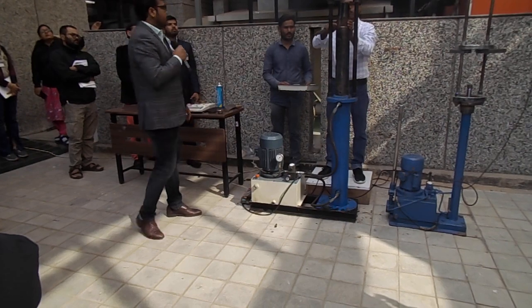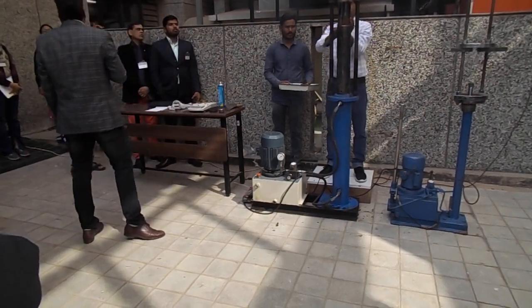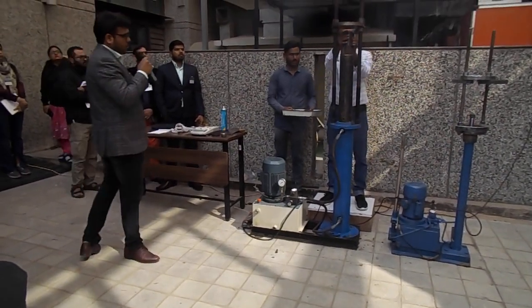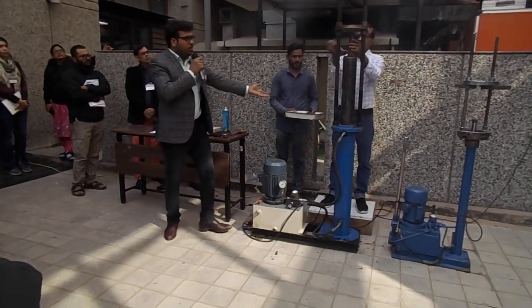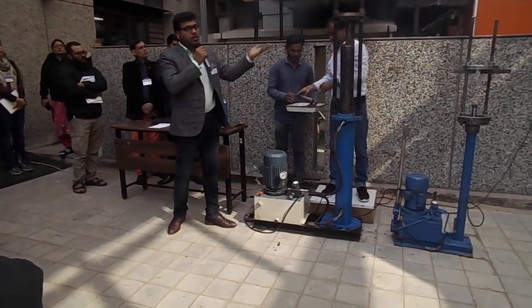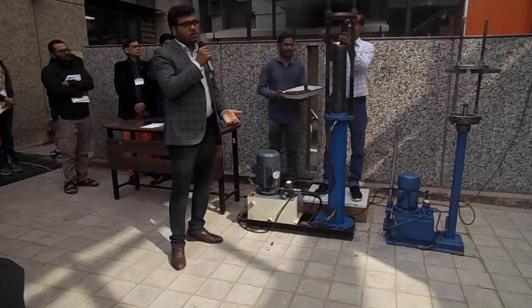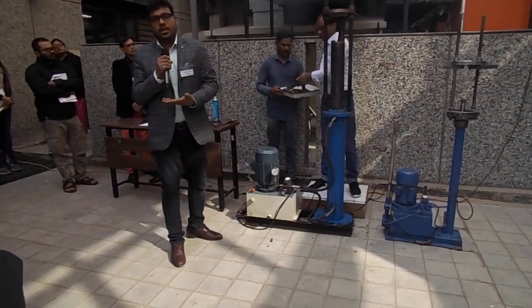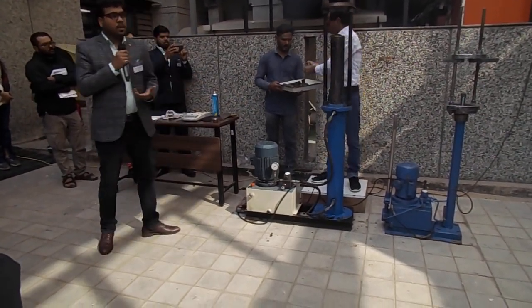And this extra sample, if you want to do soil classification, you can use it. Whatever extra sample we get while trimming, we can also use for soil classification and so on, in which a disturbed sample is needed.